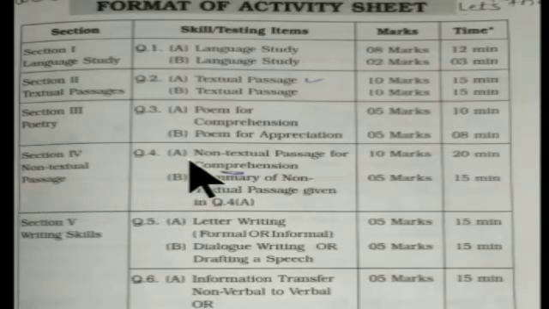Section number 4 is a non-textual passage. Question number 4A is for 10 marks. A1 to A5, there are 5 sub-questions. Each question is for 2 marks. This passage is not from your textbook. This is an unseen passage. You have to write answers in 20 minutes and you also have to read the passage very carefully because this passage is not from your textbook.